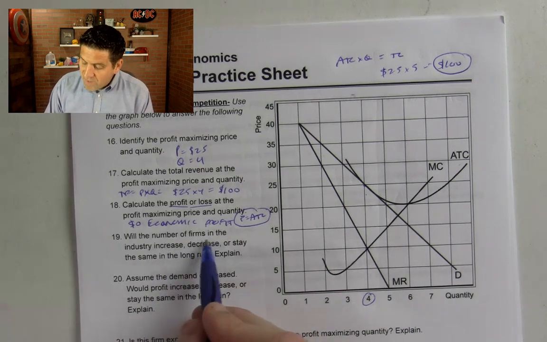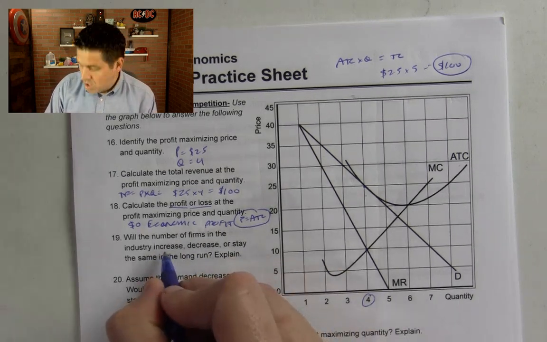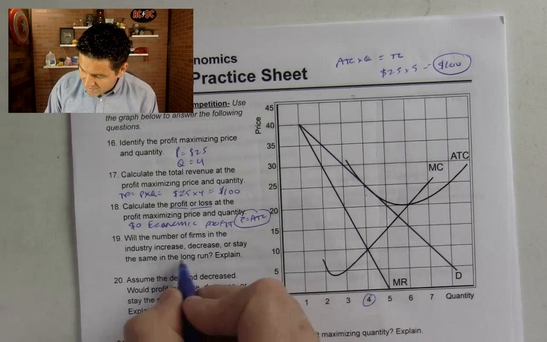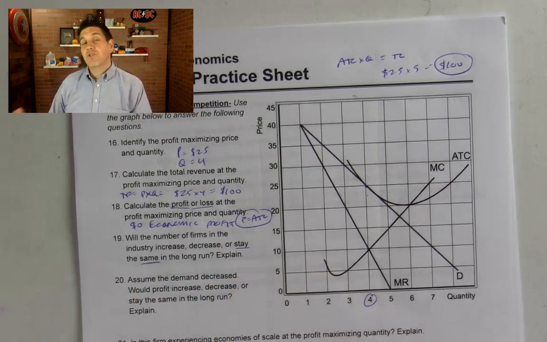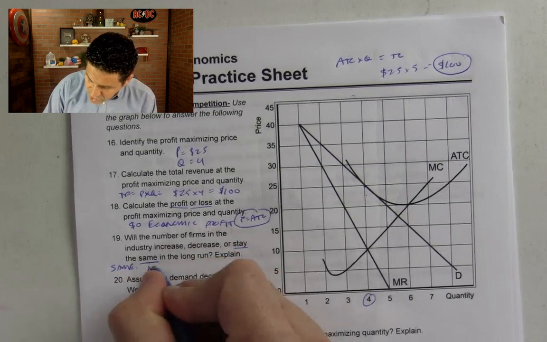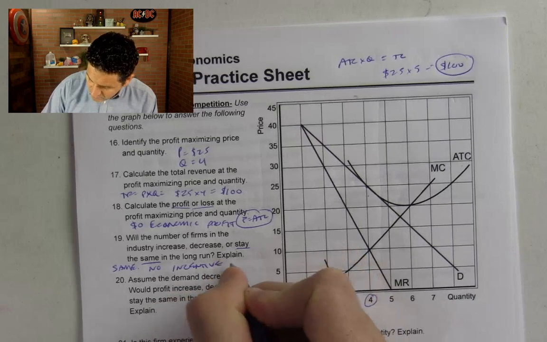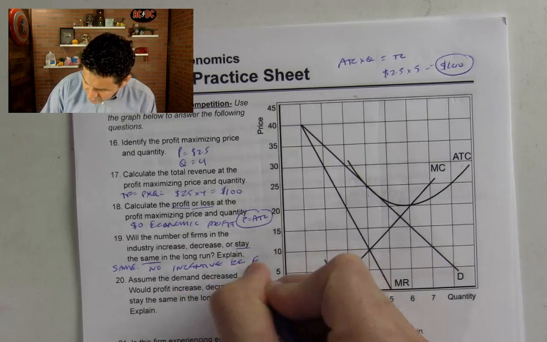Okay, will the number of firms in the industry increase, decrease, or stay the same in the long run? Is it going to increase? No. Decrease? No, it's going to stay the same. Right? If there's no profit, there's no reason for firms to enter. So stay the same. There's no incentive for firms to enter or leave. No incentive for entry.